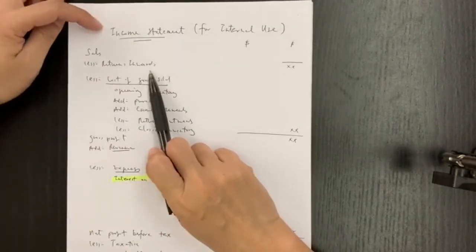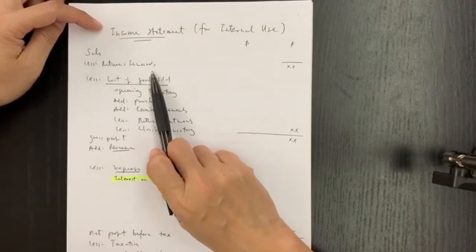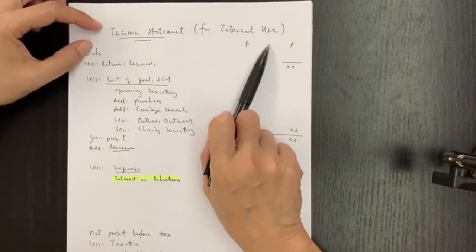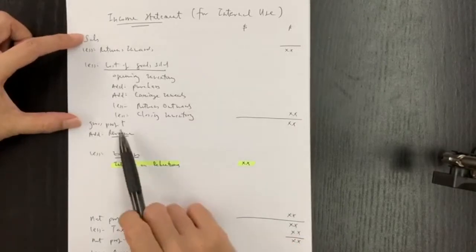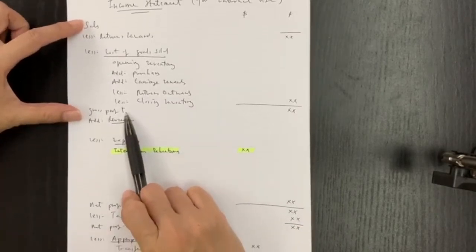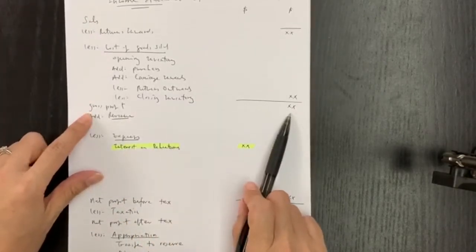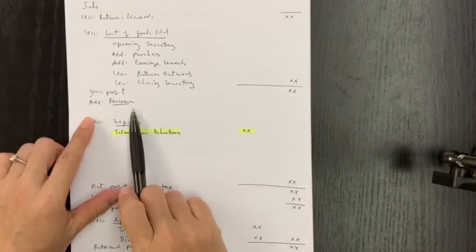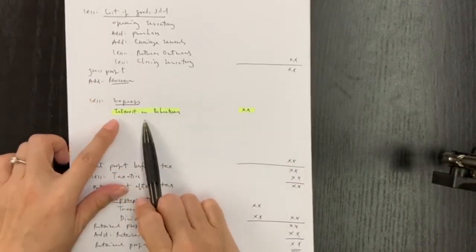Okay, so here we come to the income statement of a limited company. However, this is for internal use. So the first part, we have the trading account to calculate gross profit. So here is gross profit, and then we add revenue to gross profit and minus expenses.